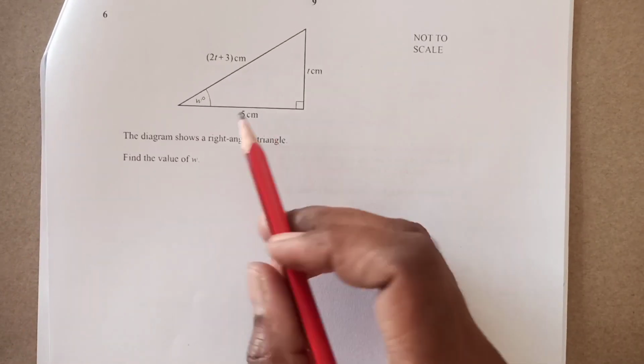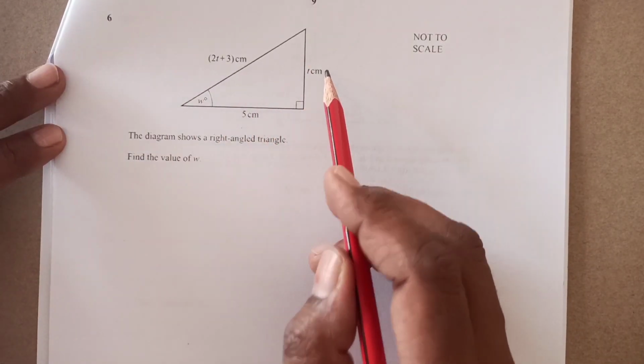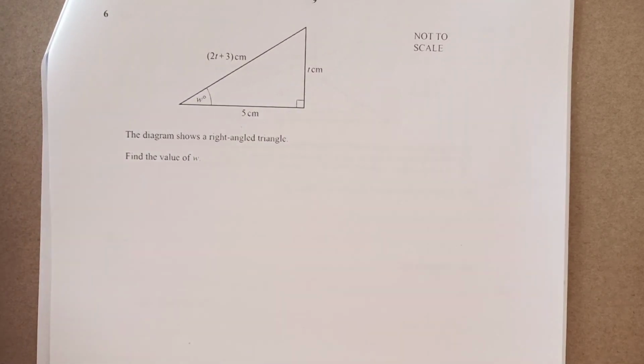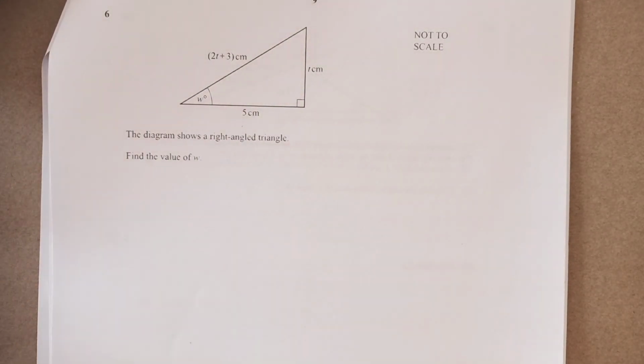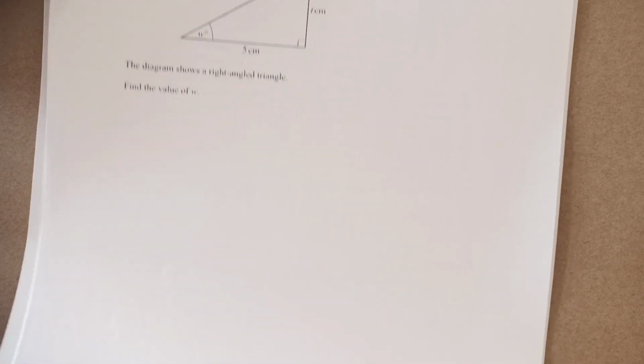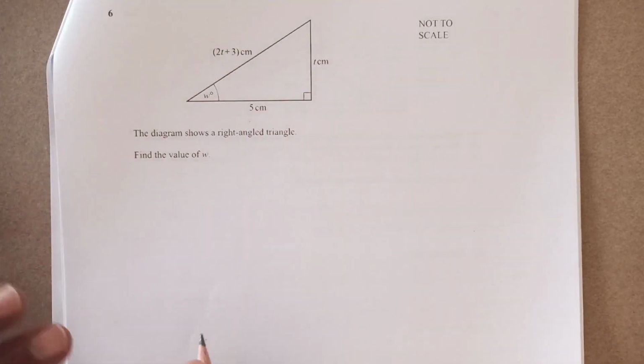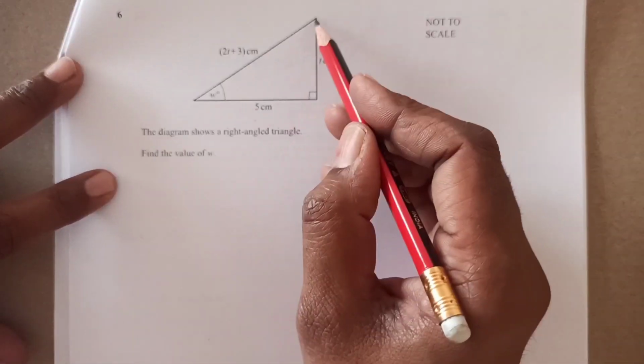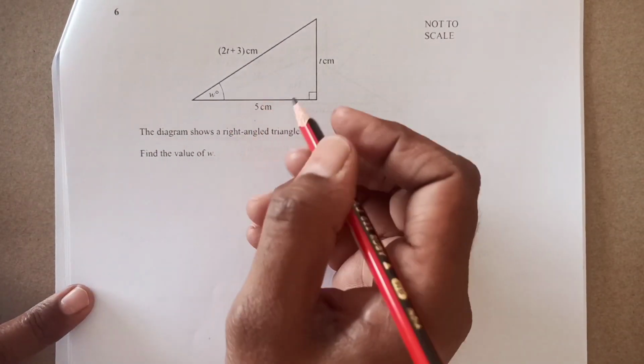Now question number 6 we have here, we have 2t plus 3, 5 and t. The diagram shows a right angle triangle. Find the value of w. So this is a 7 marks question, so you need to show all the working here. First of all, you see this is a right angle triangle. We can use Pythagoras theorem.